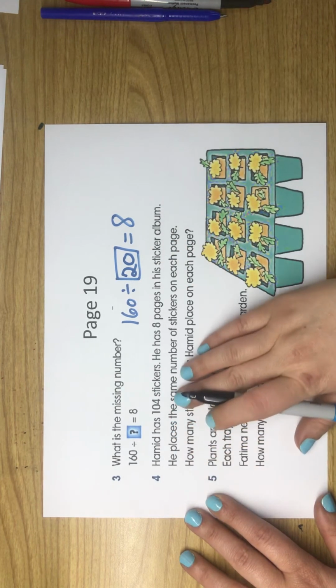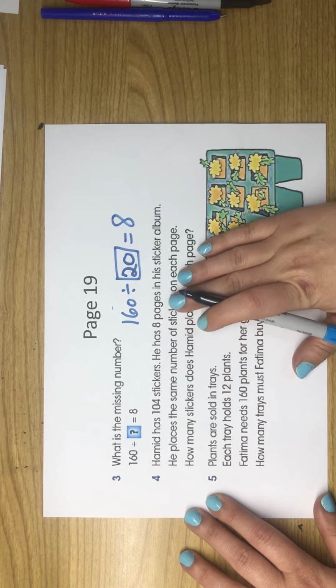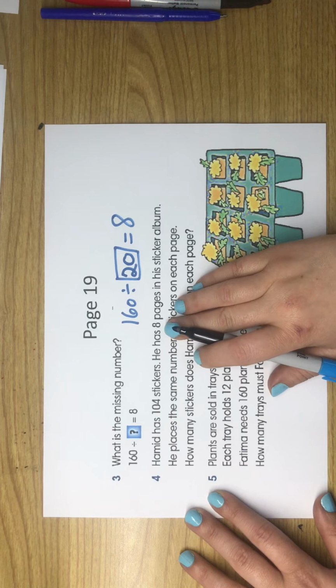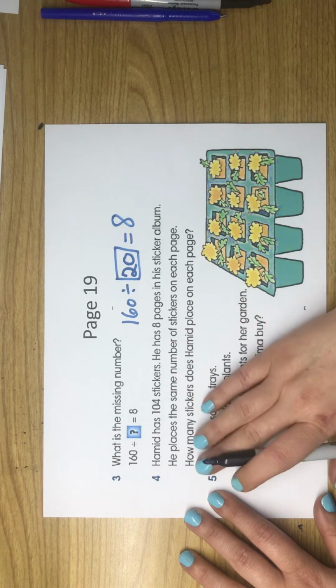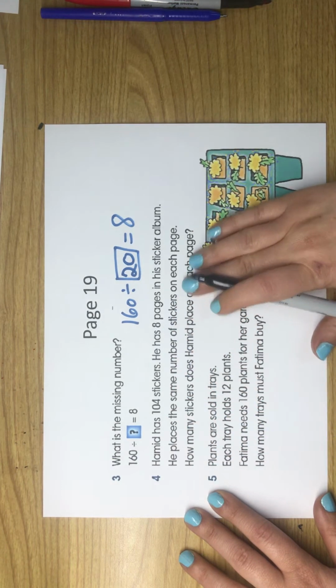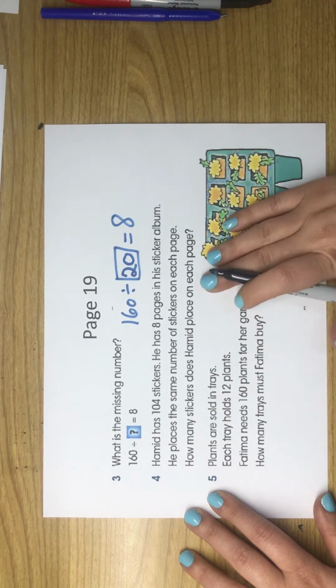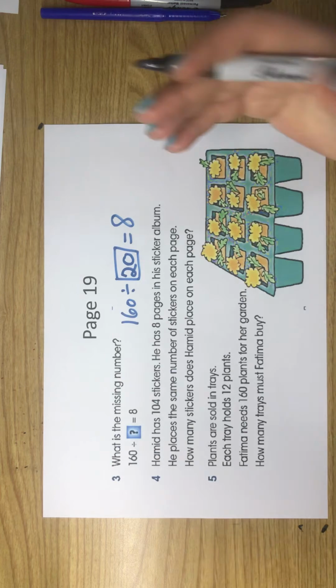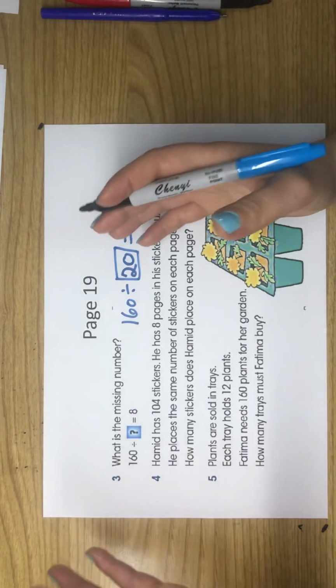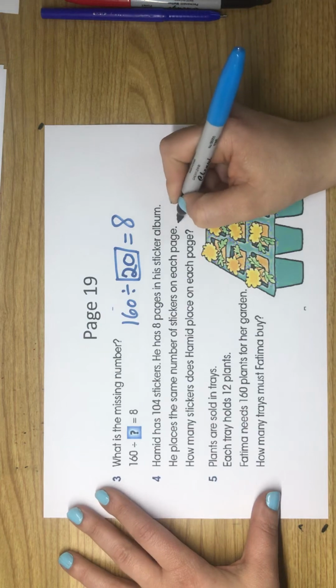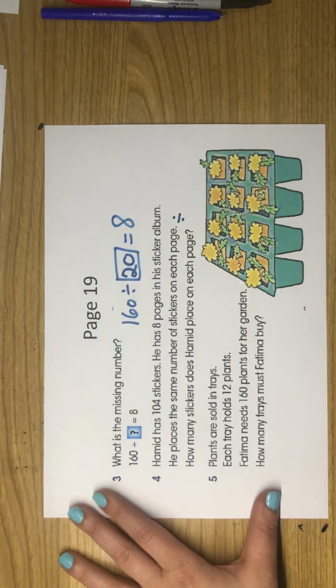Hamid has 104 stickers. He has 8 pages in his sticker album. He places the same number of stickers on each page. How many stickers does Hamid place on each page? When you put something into equal groups, this question is going to be using division. Okay?